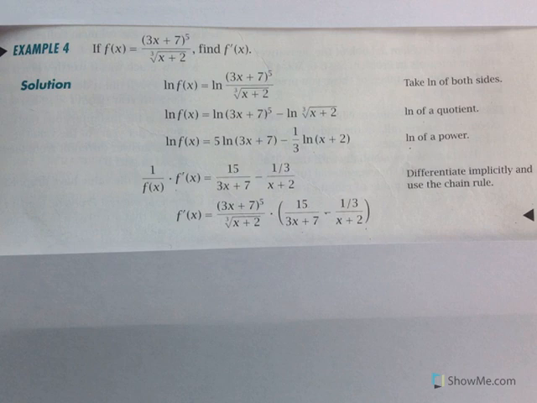Here's example 4. In the previous two examples, we had functions where we had to differentiate using the new procedure that we're learning today called logarithmic differentiation. In this example, we don't have to use logarithmic differentiation to find the derivative. Instead, we could use something called the quotient rule. However, this problem could also be done by using logarithmic differentiation, and we'll see if this is perhaps easier to do than trying to do it using the quotient rule.